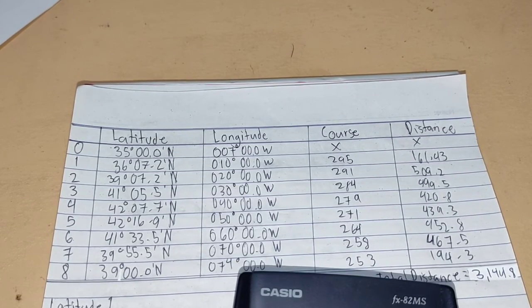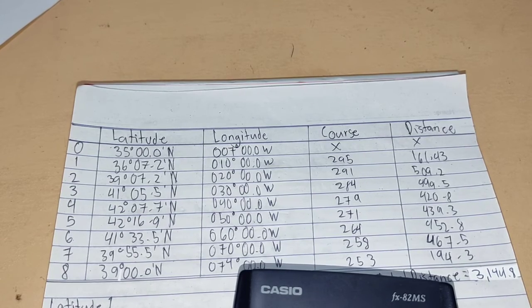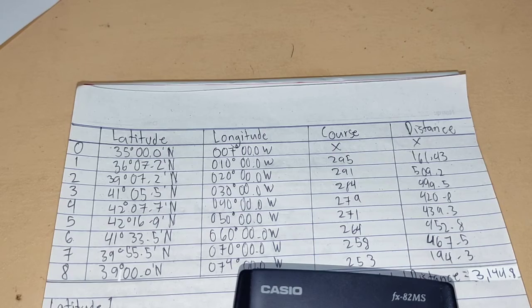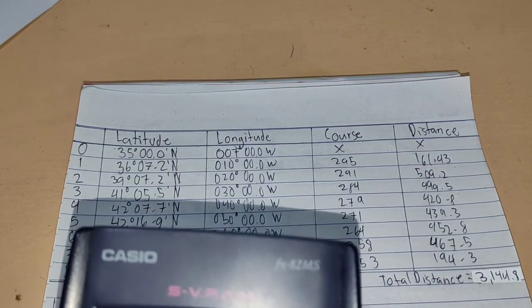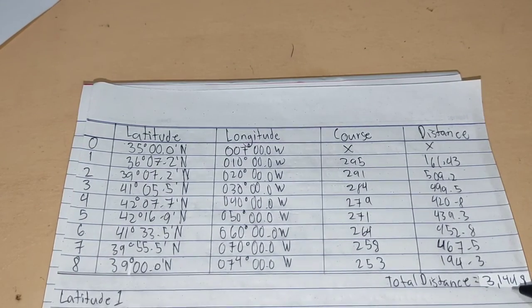161.43 plus 509.2 plus 499.5 plus 420.8 plus 439.3 plus 452.8 plus 467.5 plus 194.3. So now we will have the total distance of 3,144.8. So, that is the total distance.